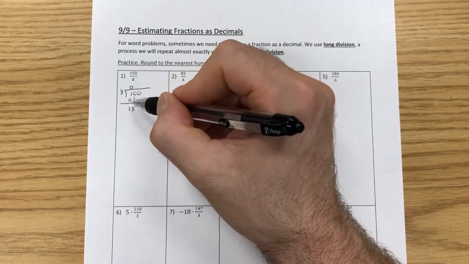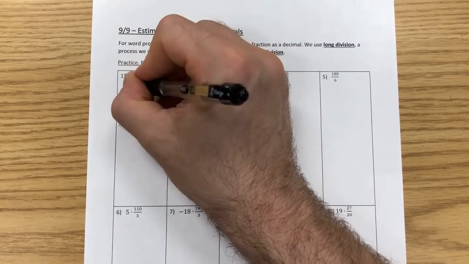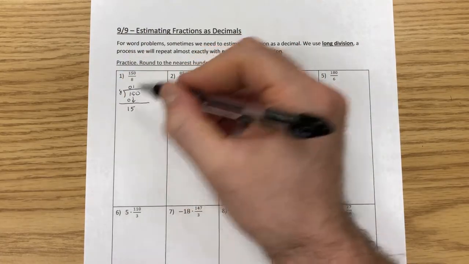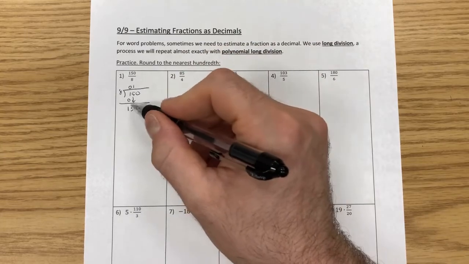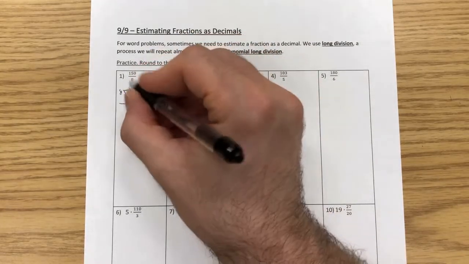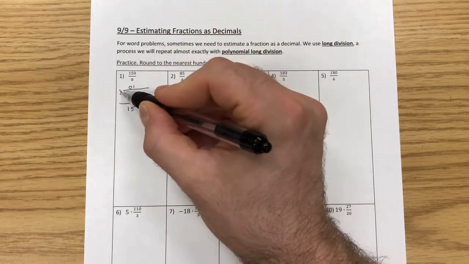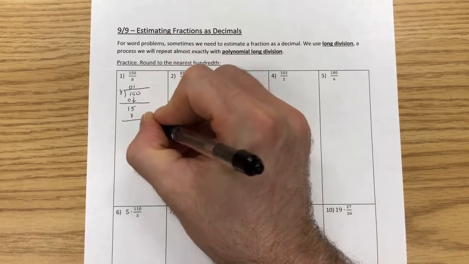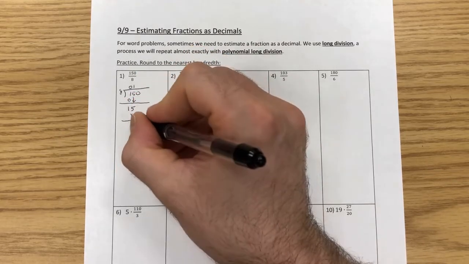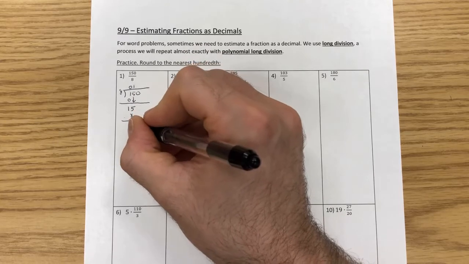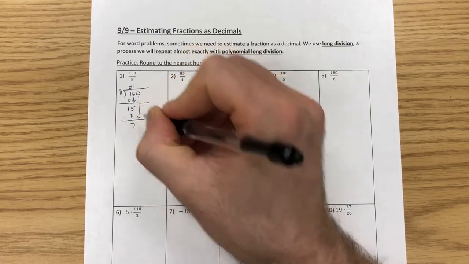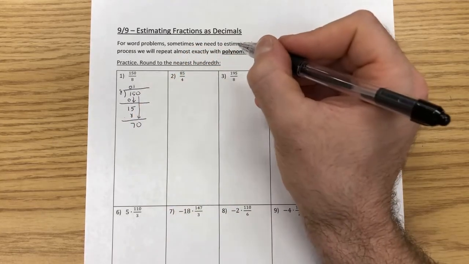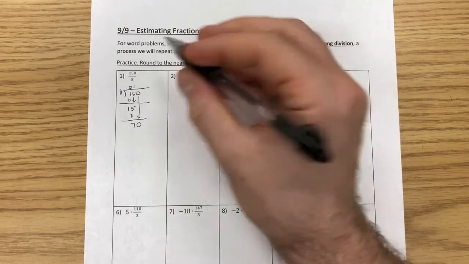8 fits into 15 without going over once. It can't go in twice because twice would be 16, which is greater than 15. So I'm going to take that 1 multiplied by 8, and I get 8. And then subtract. So 15 minus 8 is 7. And I'm going to drag down my 0 and do it again.